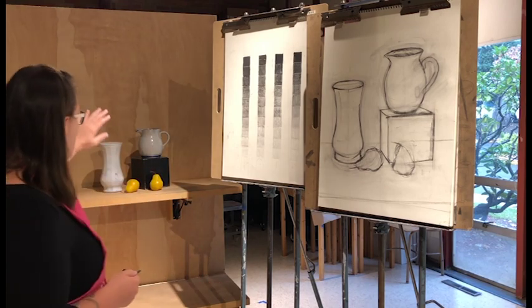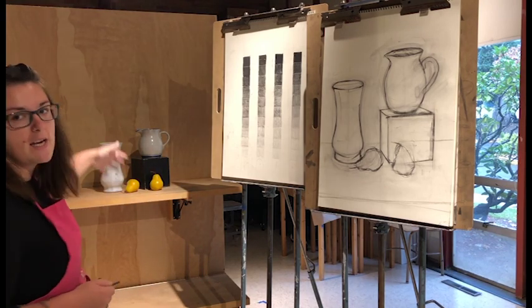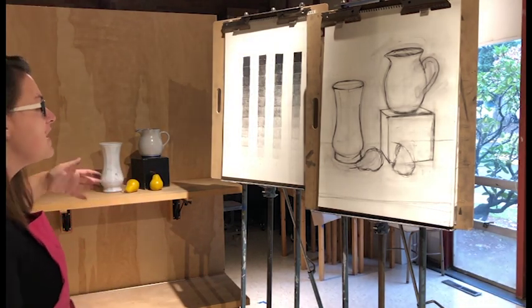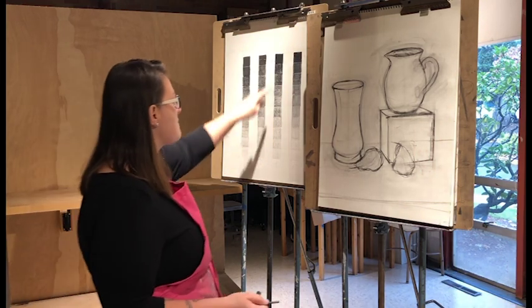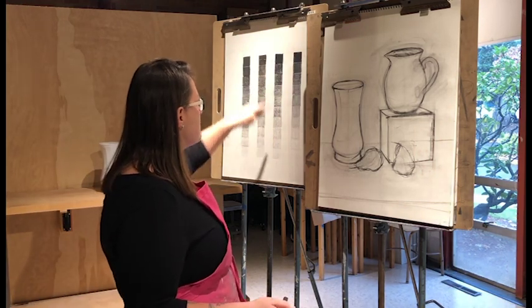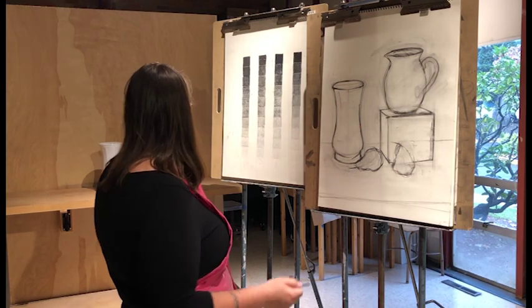So I've got some objects here that are already a range of values within their local color, and I know I'm going to find various values to map onto my drawing based on what I see.